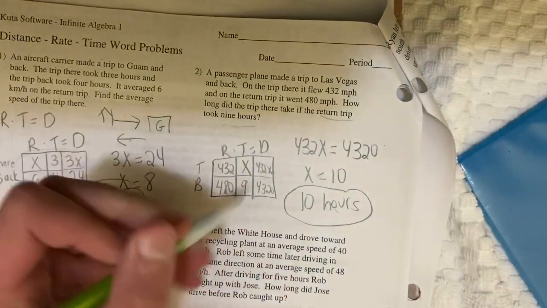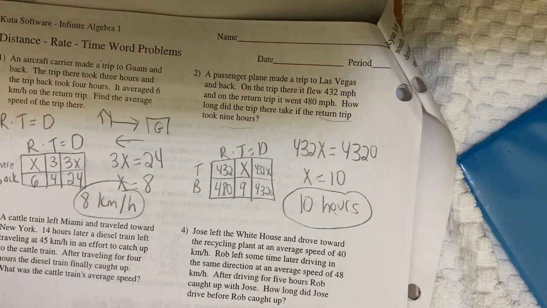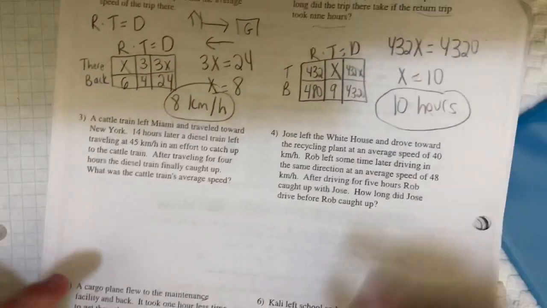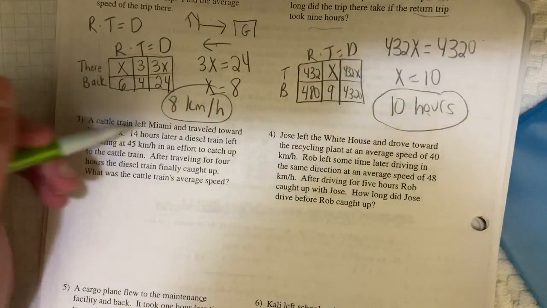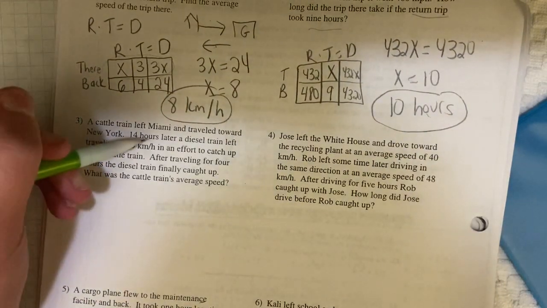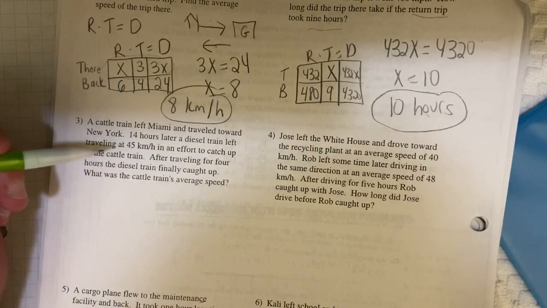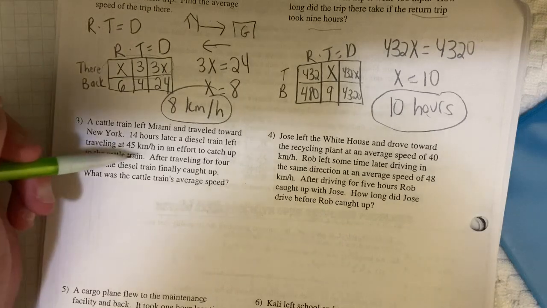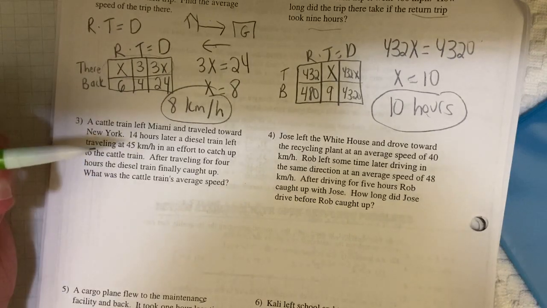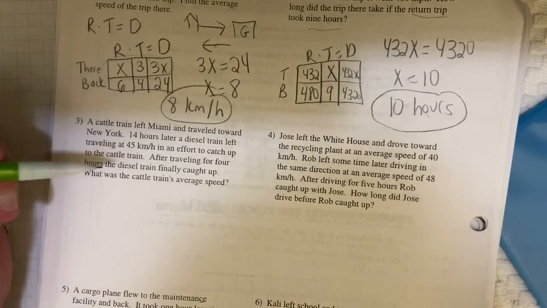That was taken for the trip there. All right, let's try another one. A cattle train left Miami and traveled toward New York. 14 hours later, a diesel train left traveling 45 kilometers per hour in an effort to catch up to the cattle train. After traveling for 4 hours, the diesel train finally caught up. What was the train's average speed?